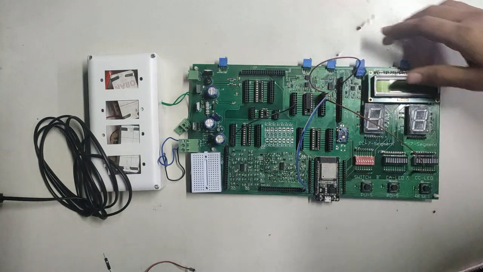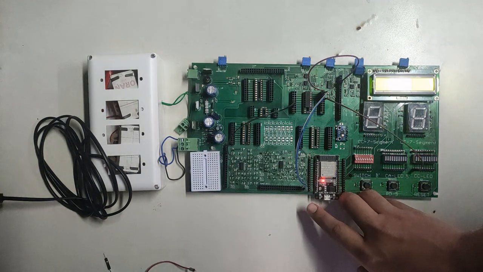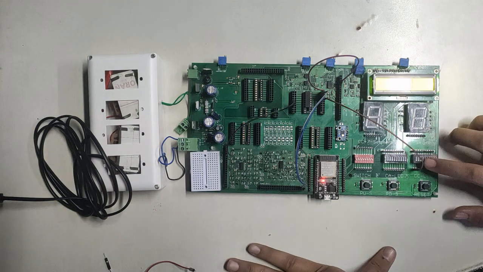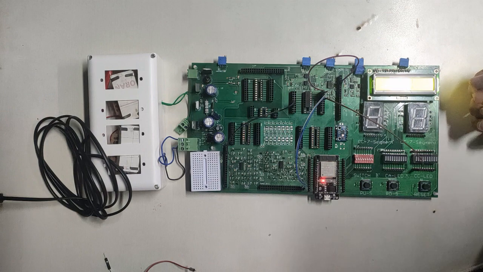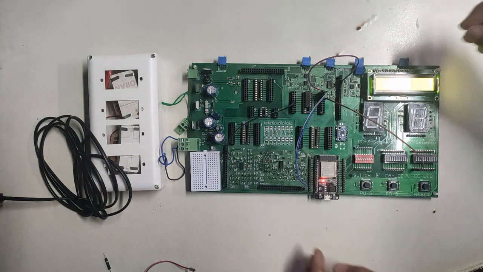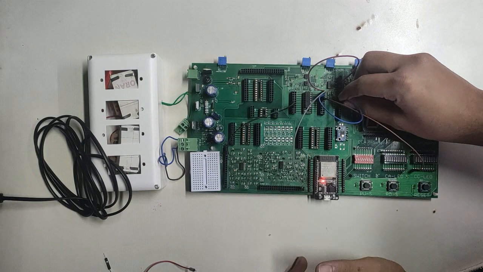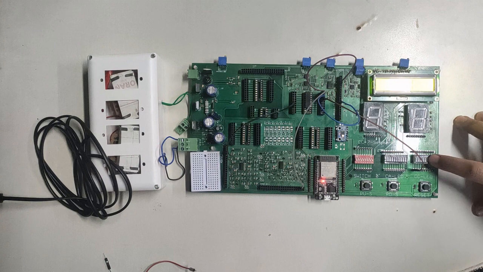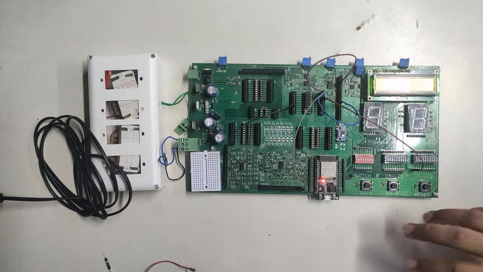Now we will verify the truth table. If both the inputs are 0, then for the AND gate the output is 0. Here we can see that as the LED is not glowing, the output is logic 0. When one of the inputs is plus 5 or logic 1 and the other is 0, then again the output is 0, as the LED is not glowing.